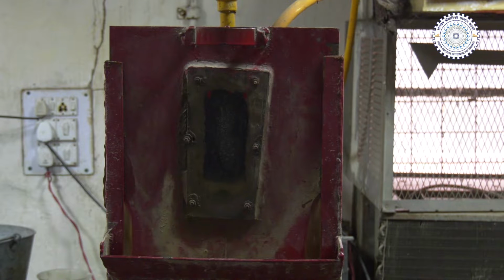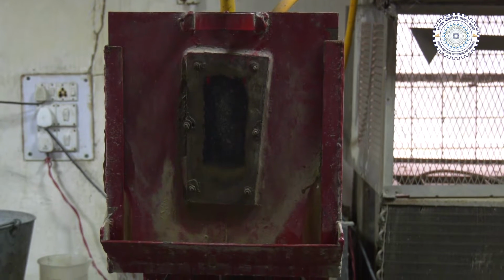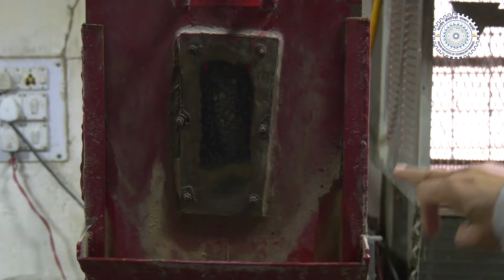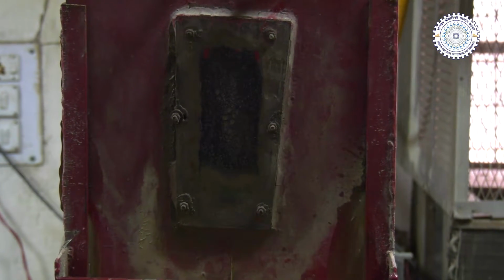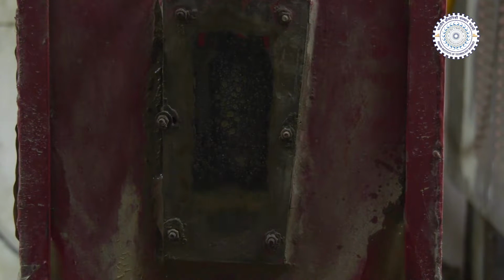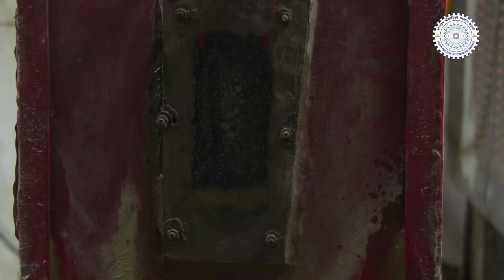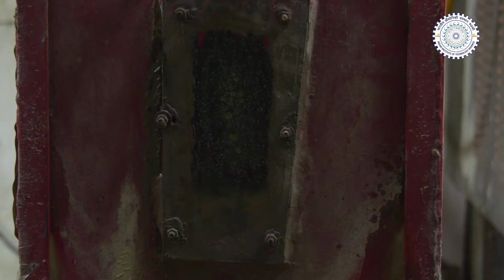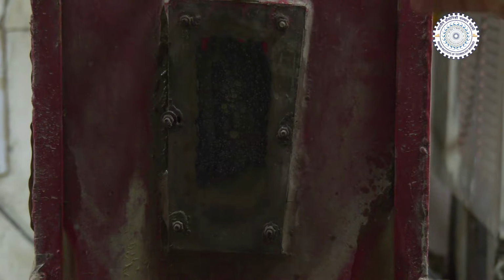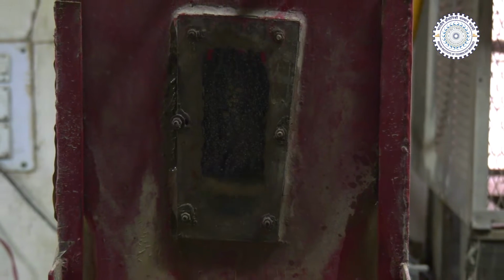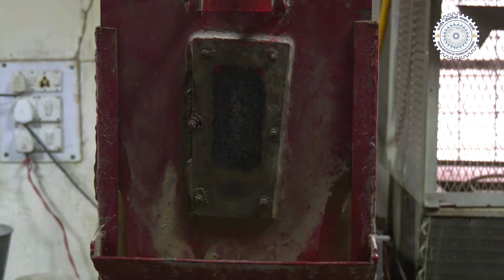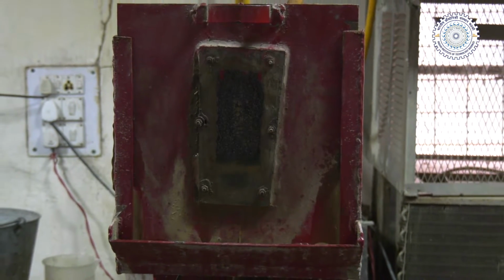Now you see we are directing the jet over the sample, and a lot of slurry is coming out from the jet, which is flooding all around the sample. Whatever slurry is coming out goes to this outlet. The slurry is being circulated through this piping and the jet, and after directing over the surface, it comes out of this outlet, and then again. So this process is continued.